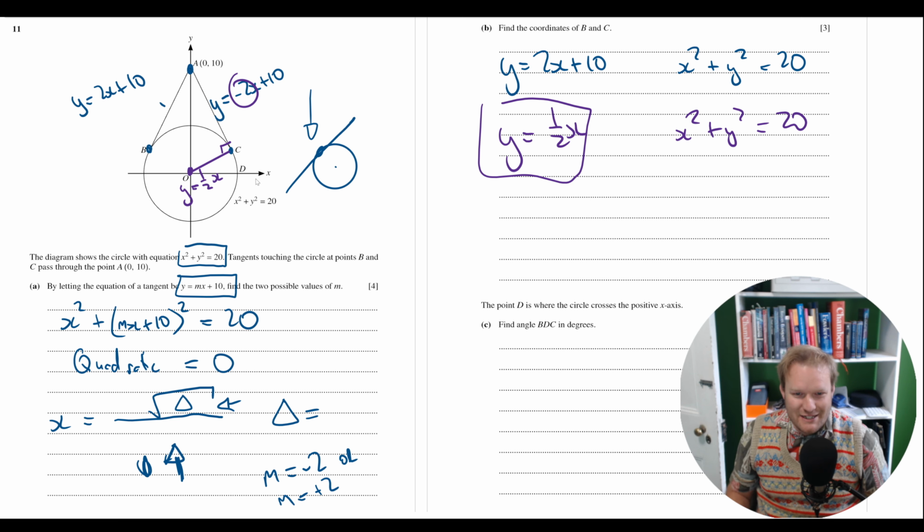Right, question 11C, and wow, what's lovely about these questions is you're into them now. You've looked at this diagram and there's so much going on, but now you're into the question. So we've found a few things. We found what B and C are. I haven't put them in the picture here, but let's say that was 4, 2. This was minus 4, 2.